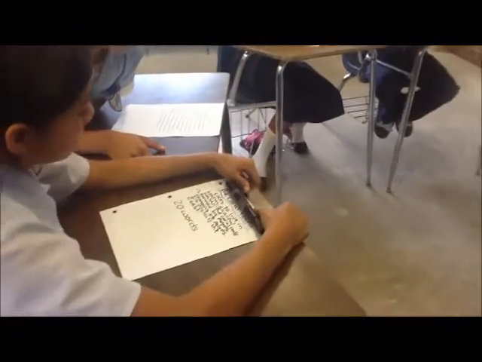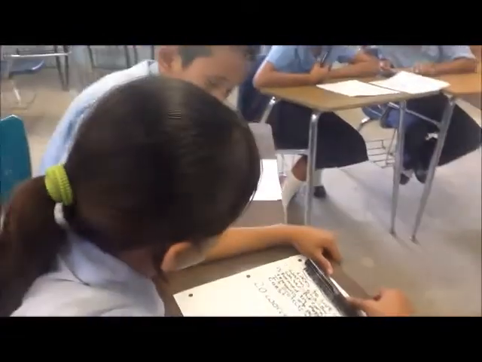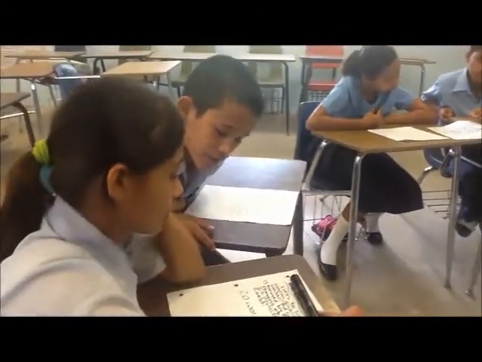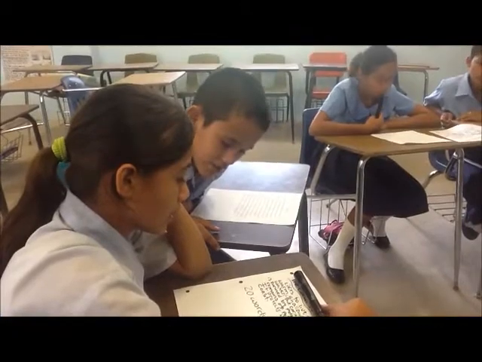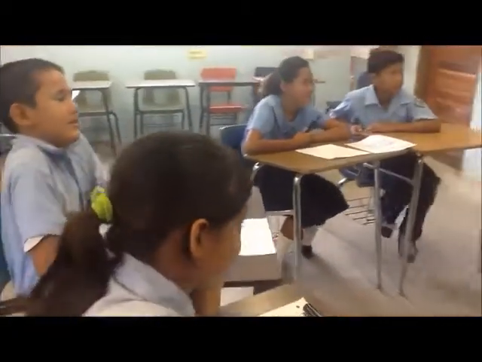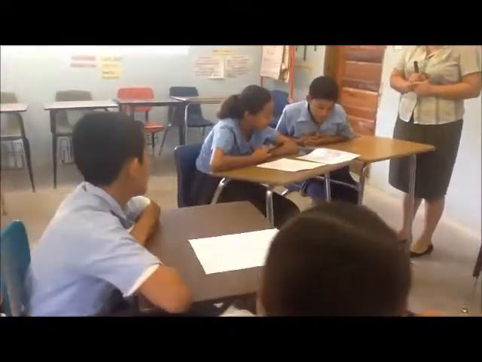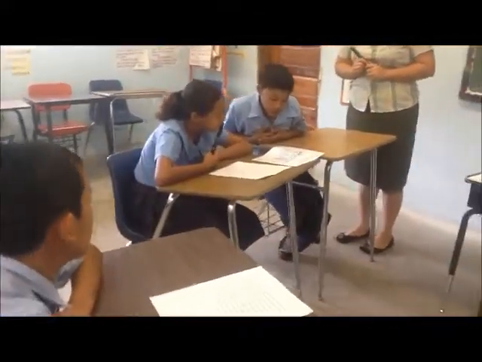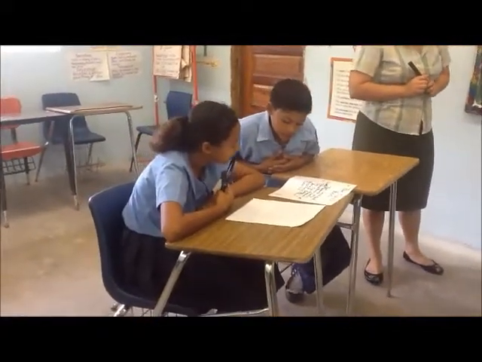20 words. The coral reef likes to live in warm, shallow water. The coral reef is formed by remains of polyps. It protects the coast. 19 words. The coral reef lives in warm and shallow water. On the remains of dead polyps, it protects the coast.